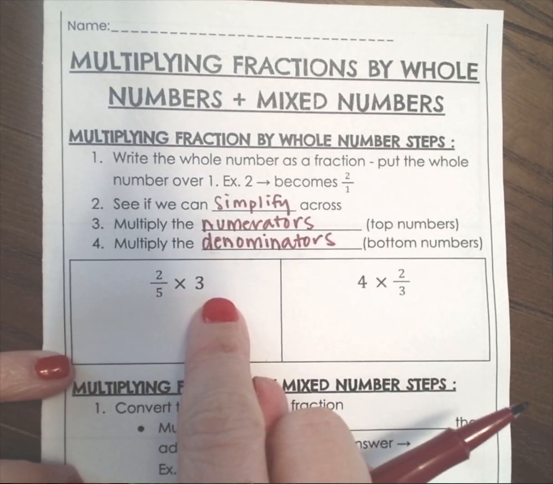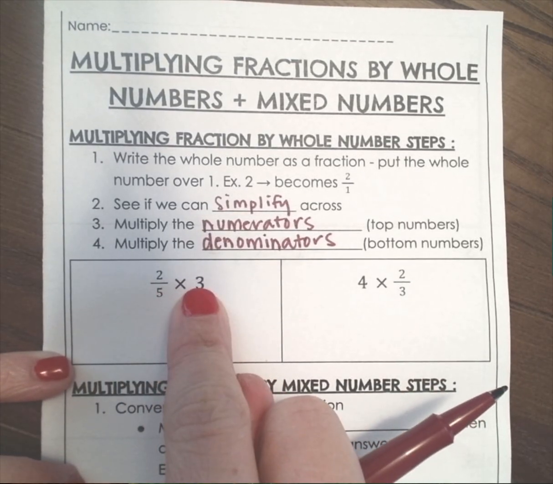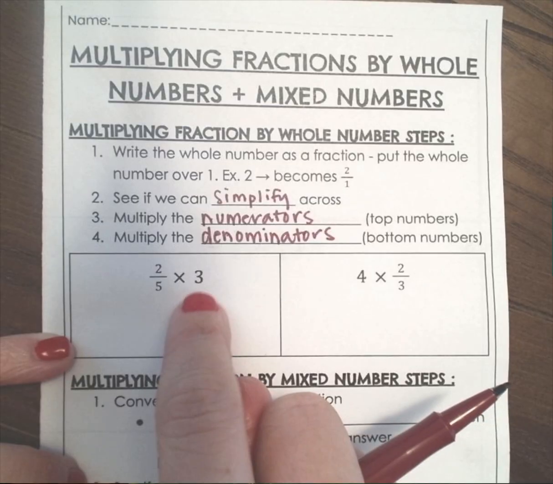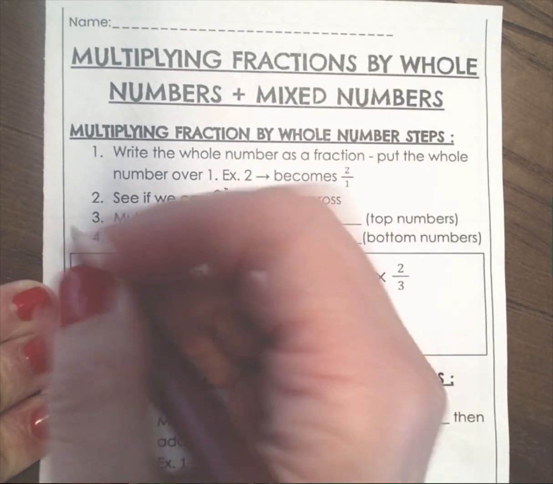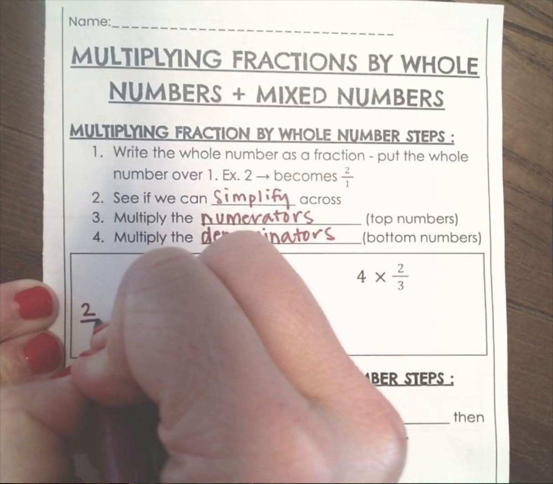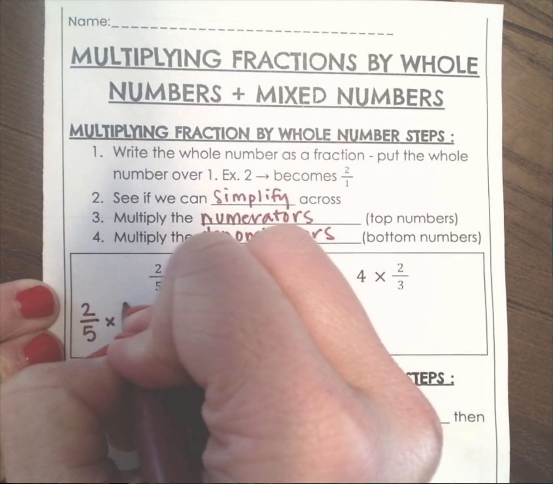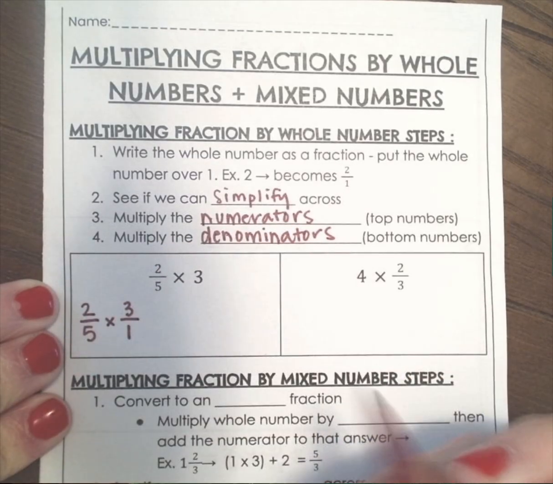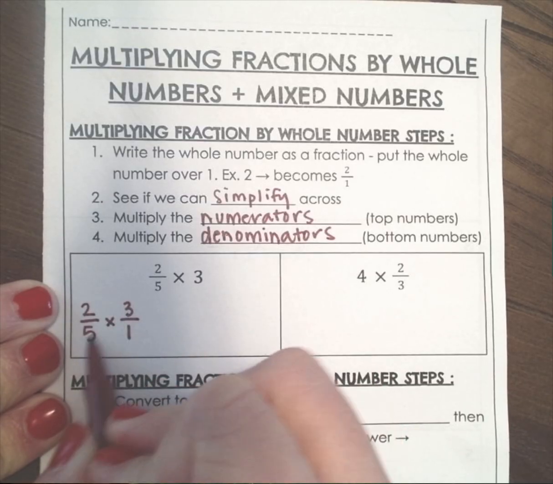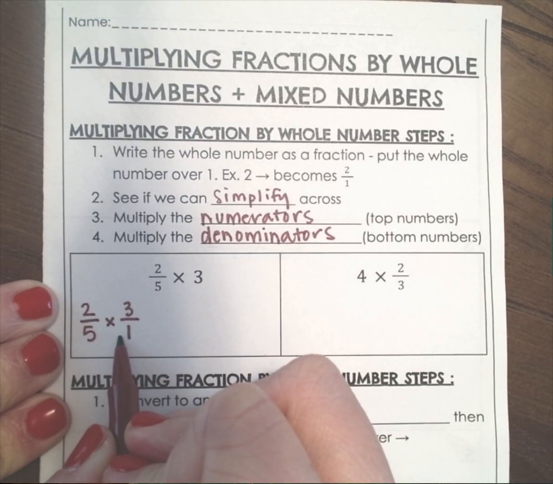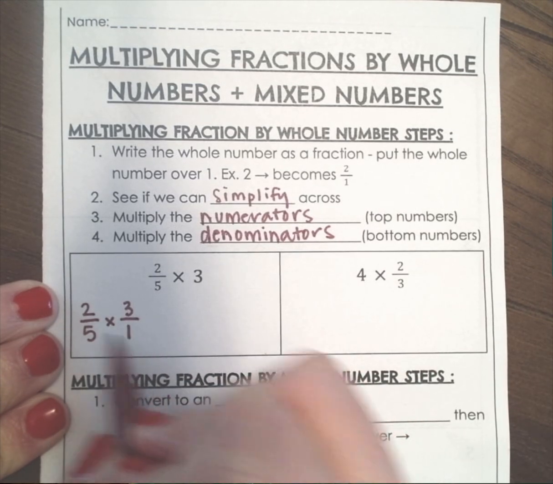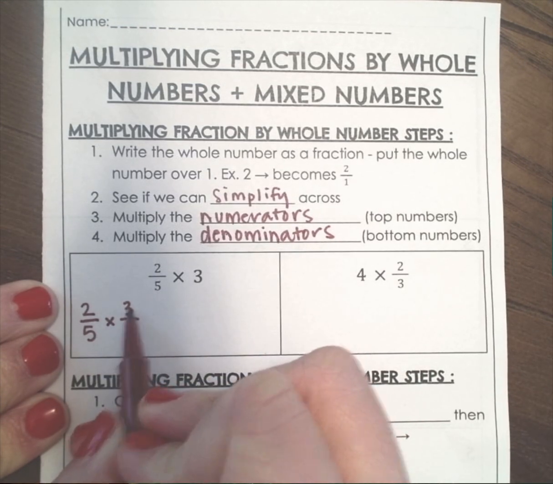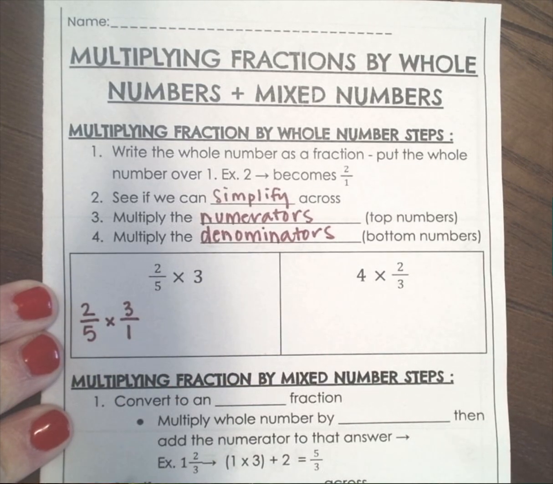We have 2/5 times 3. I notice I have a whole number, so the first thing I need to do is change that whole number into a fraction. And remember, I do that by putting 1 underneath of it. So this becomes 2/5 times 3 over 1. I'm going to look to see if I can simplify diagonally before I multiply. Here I see I have 2 and 1. We can't simplify those because I have a 1. And then we have 3 and 5. Both of them are prime, so they don't have a common factor.